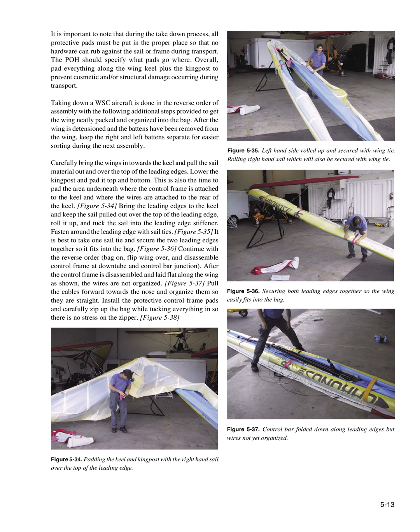Taking down a WSC aircraft is done in the reverse order of assembly with the following additional steps provided to get the wing neatly packed and organized into the bag. After the wing is detensioned and the battens have been removed from the wing, keep the right and left battens separate for easier sorting during the next assembly.